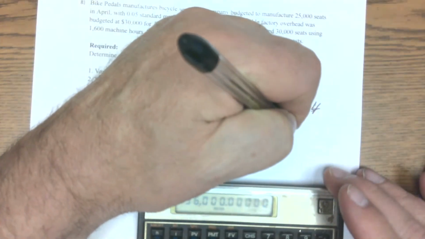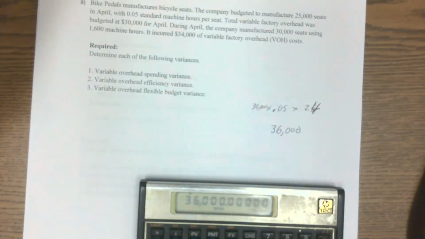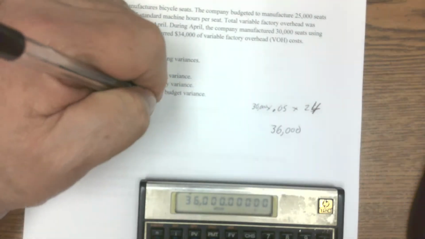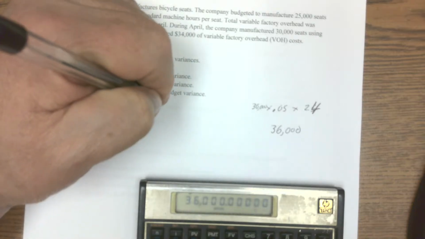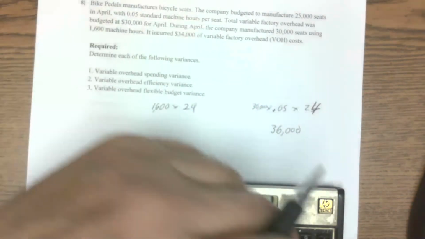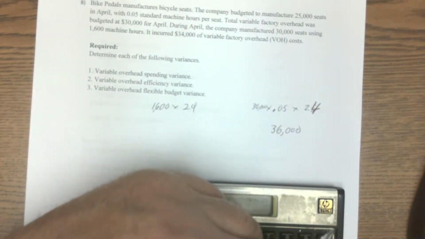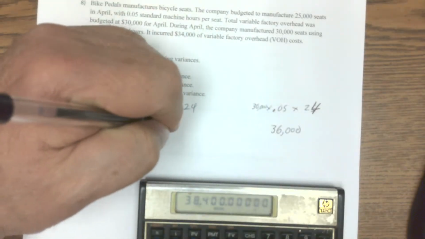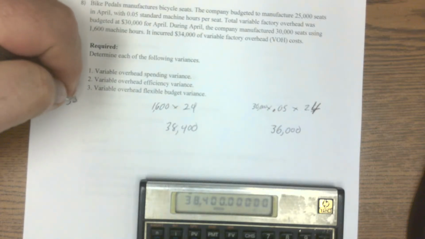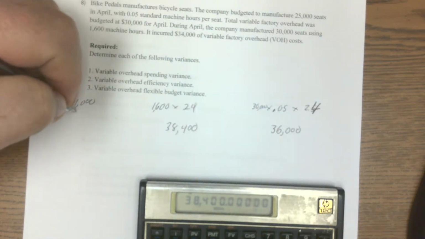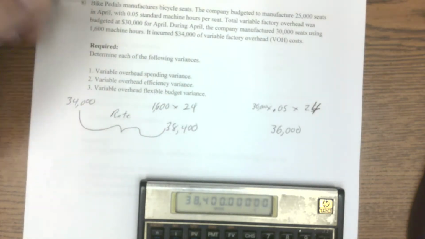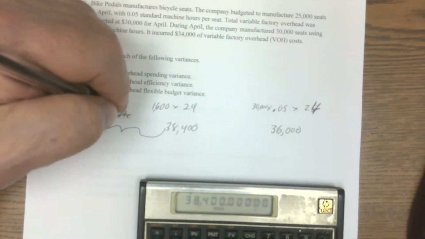So the standard was 36,000 in variable overhead. They actually used 1,600 machine hours times 24, which would be 38,400. And they had 34,000 in variable factory overhead. So this one is going to be the rate or the spending variance.